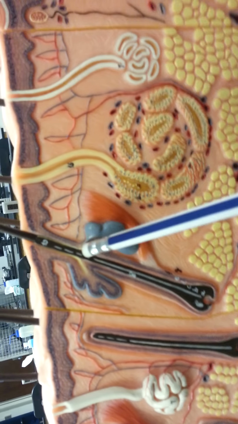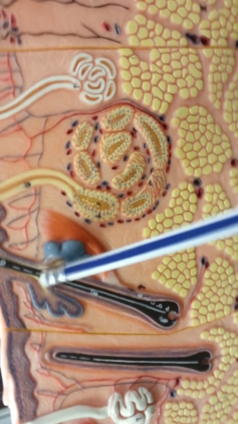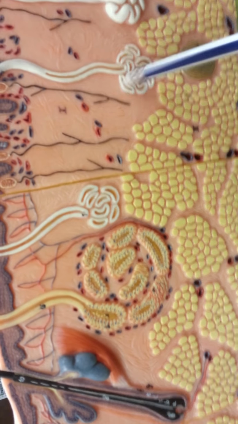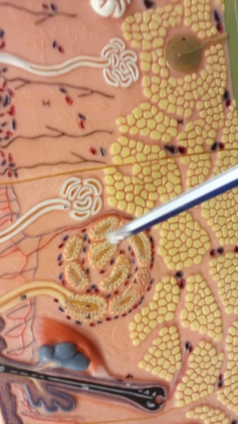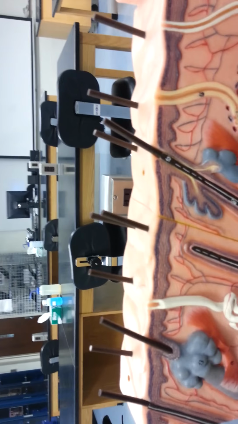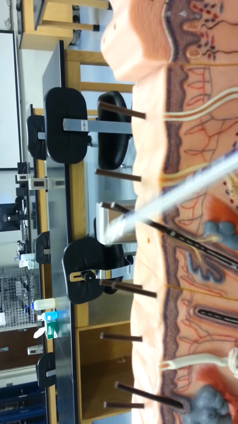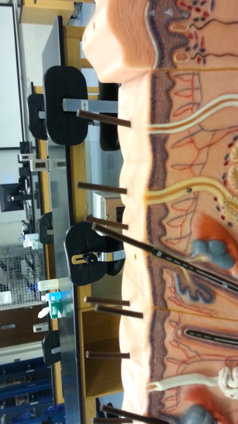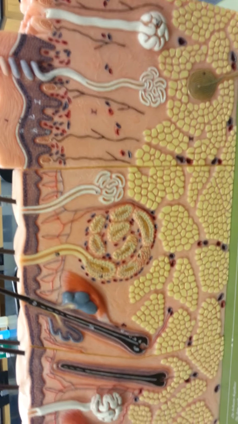It's attached to the hair, and it secretes sebaceous secretions, an oily secretion, to the hair as it grows. These are the sweat glands, the eccrine glands and the apocrine glands, and this is the hair shaft itself, the outer part of the hair. So this is the skin model: epidermis, dermis, and hypodermis, and that's it.